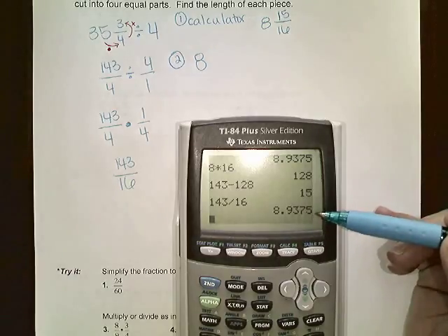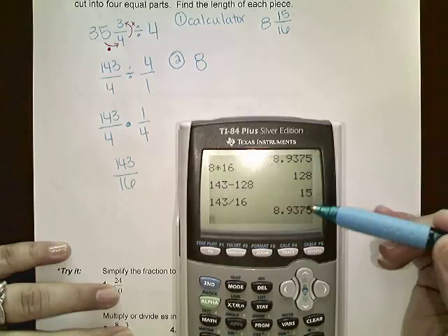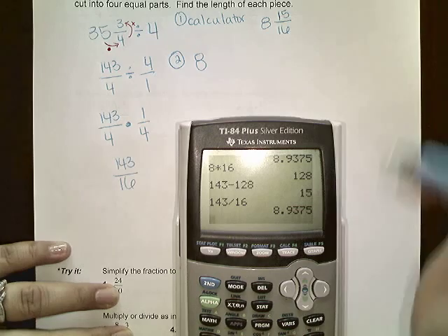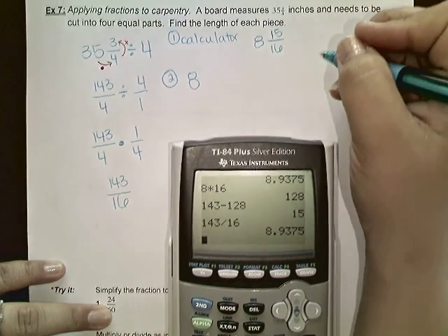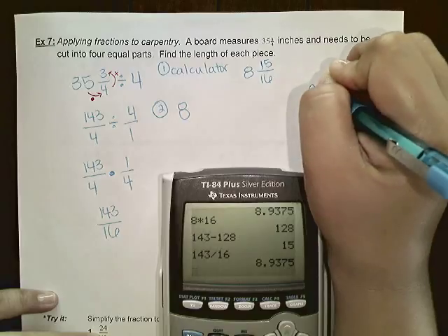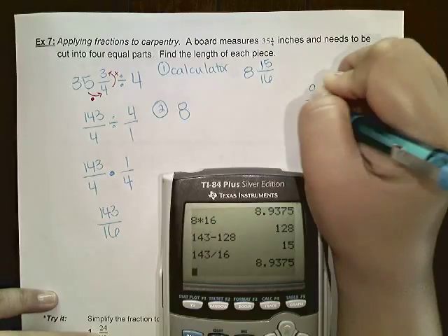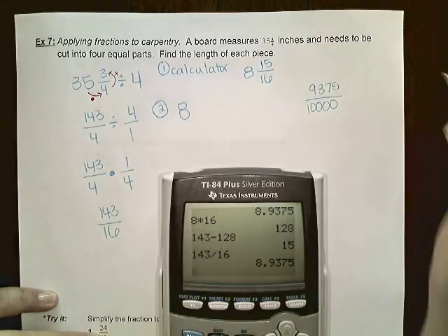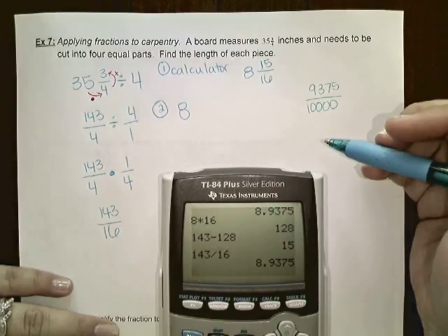One way is to use your place value. 9375 tenths, hundredths, thousandths, 10 thousandths place. So we can take 9,375 over 10,000, and we could reduce that to get a fraction.